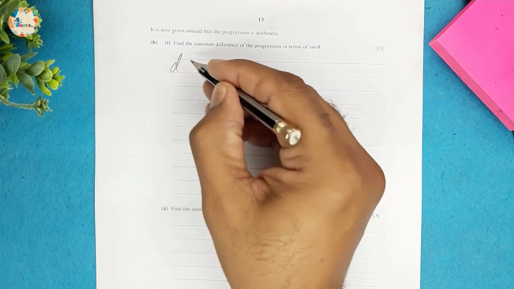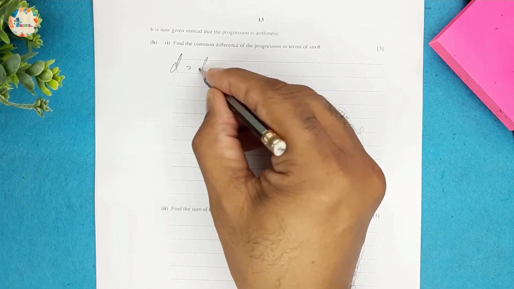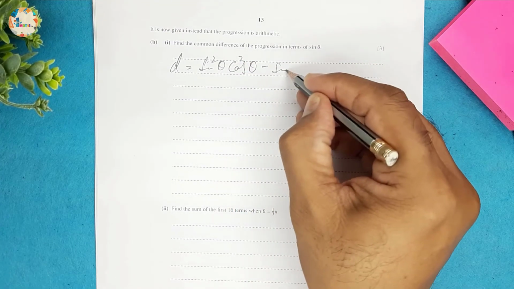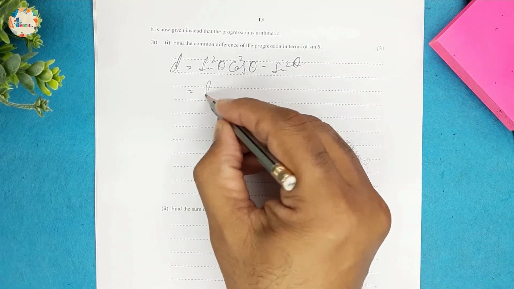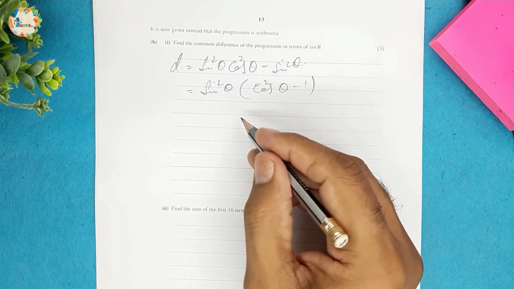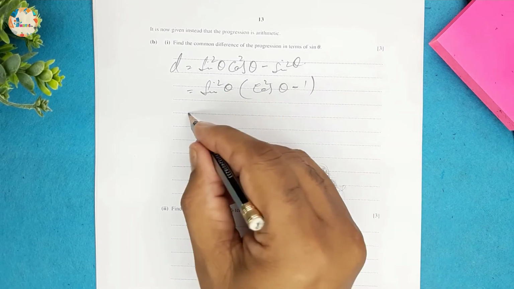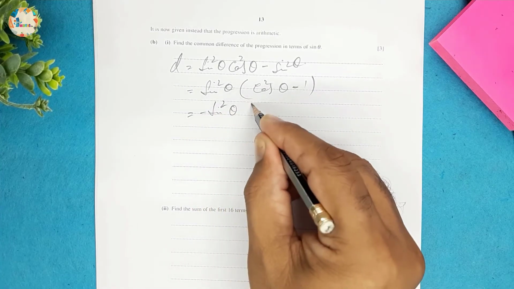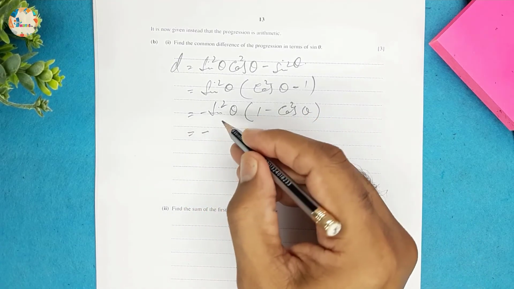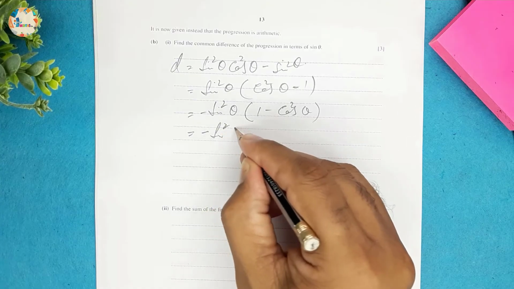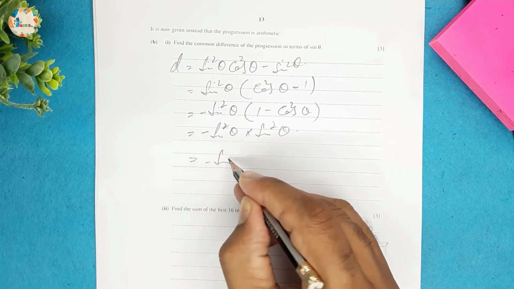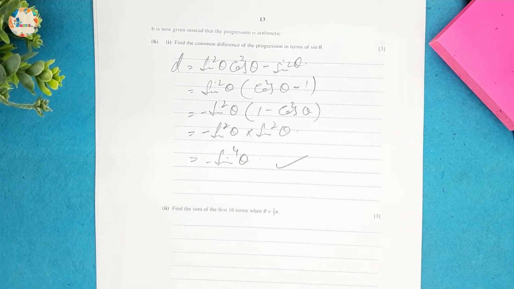And the D value, basically the D value is the second term minus the first term. So sine square theta cos square theta minus sine square theta. So we can take sine square theta as common. So inside will be cos square theta minus 1. And we can basically take minus common from here, and this will be minus sine square theta into 1 minus cos square theta, and this is equal to sine square theta. So minus sine square theta basically, so sine square theta into sine square theta. This will be equal to minus sine 4 theta. This will be the final answer.